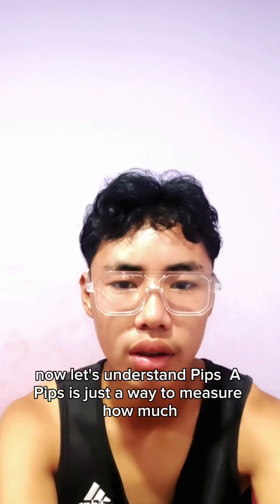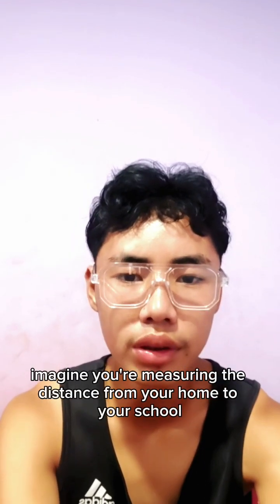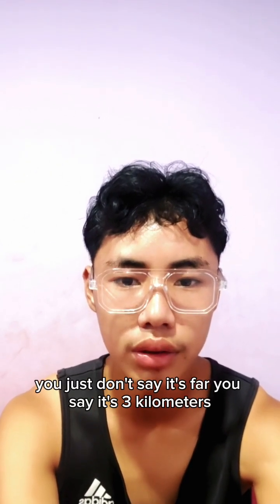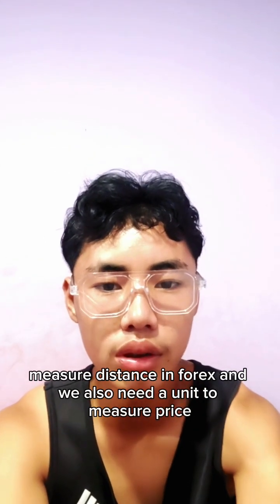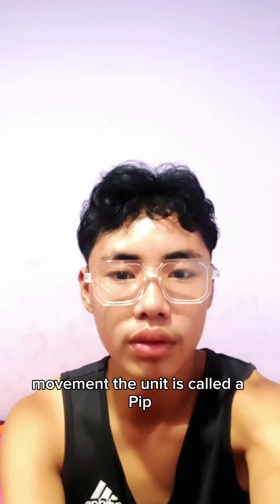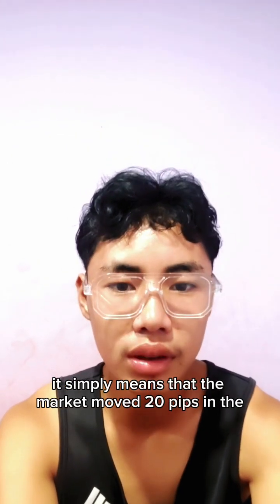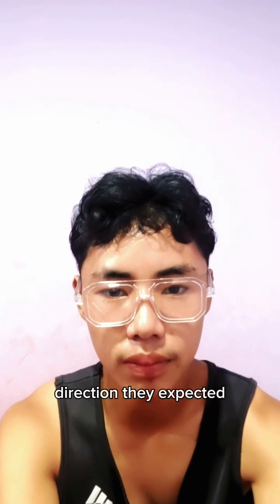Pips. Now let's understand pips. A pip is just a way to measure how much the market has moved. Imagine you're measuring the distance from your home to your school. You don't just say it's far. You say it's 3 kilometers. The kilometer is the unit used to measure distance. In Forex, we also need a unit to measure price movement. The unit is called a pip. If someone says, I made 20 pips today, it simply means that the market moved 20 pips in the direction they expected.